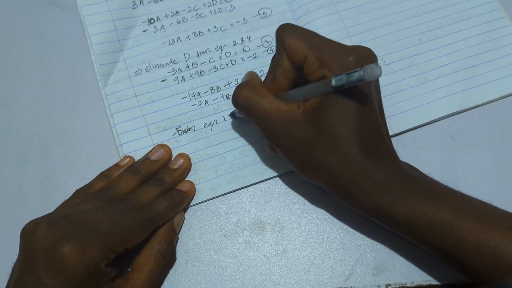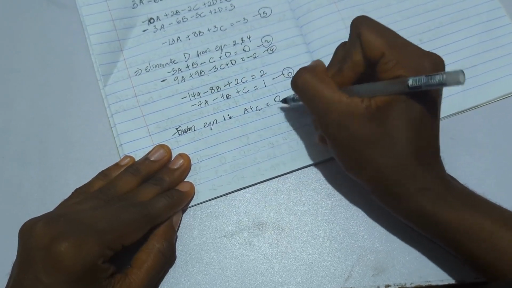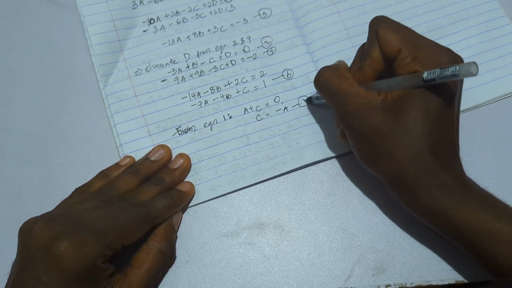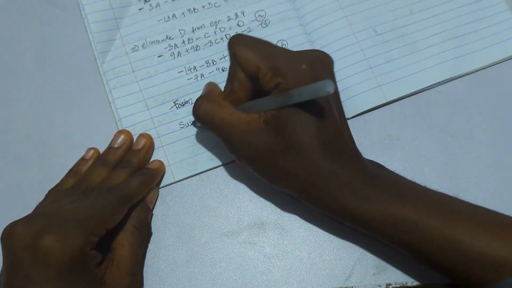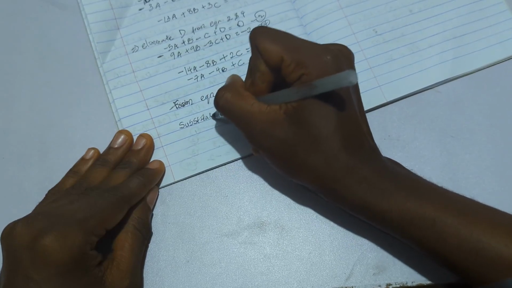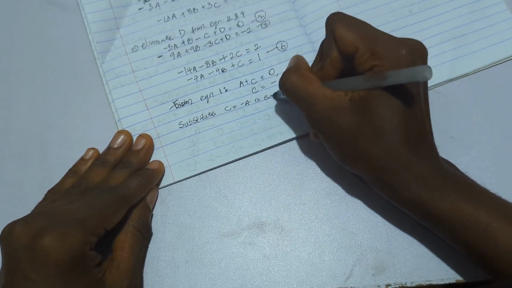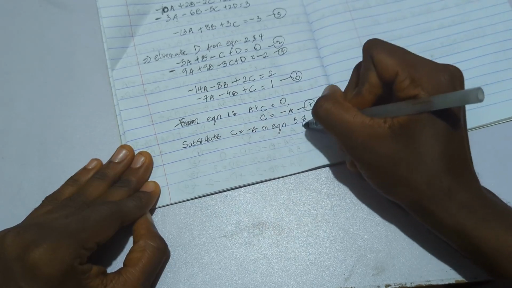from equation 1. Equation 1 tells me that a plus c is equals to 0. I know that c is going to be minus a, which I can call equation 7, right? So I can say substitute c equals to minus a in the two simultaneous equations you got, that's 5 and 6.